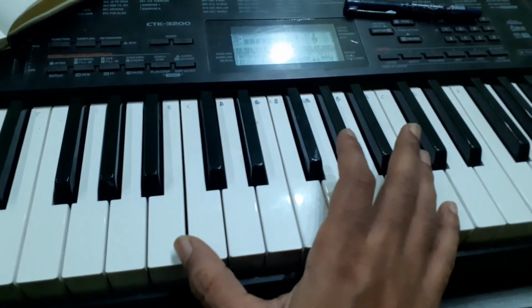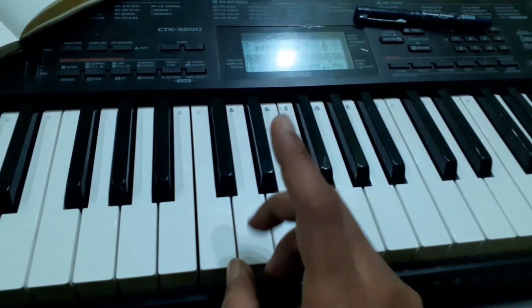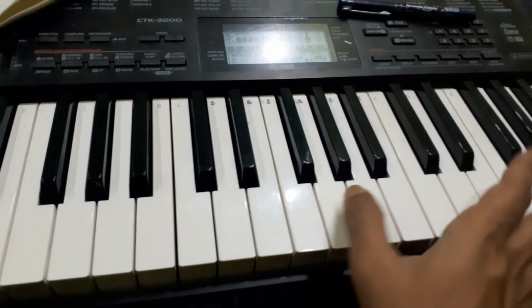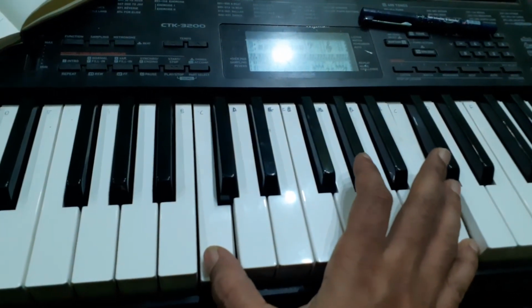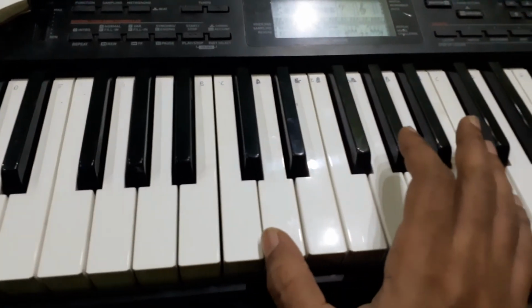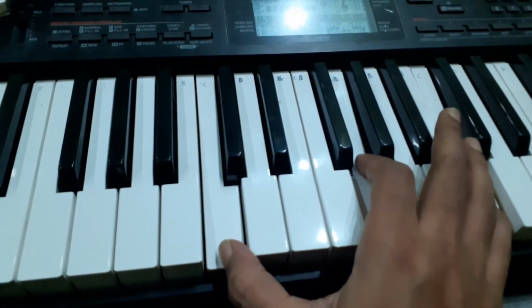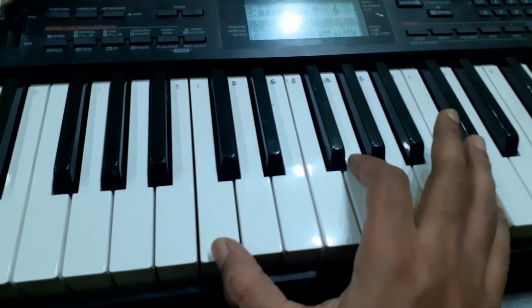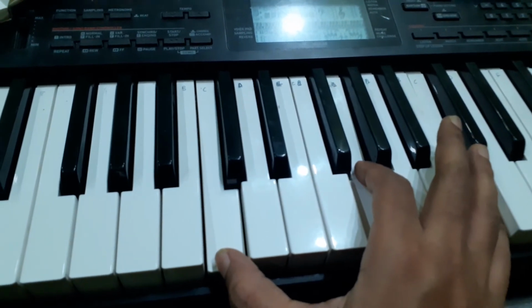So what you really have to do is study one octave. You don't have to study the whole keyboard, you just have to study one octave, a set of 12 keys or the note cycle. If you study that, you'll definitely be getting a much better grasp of the keyboard, right?